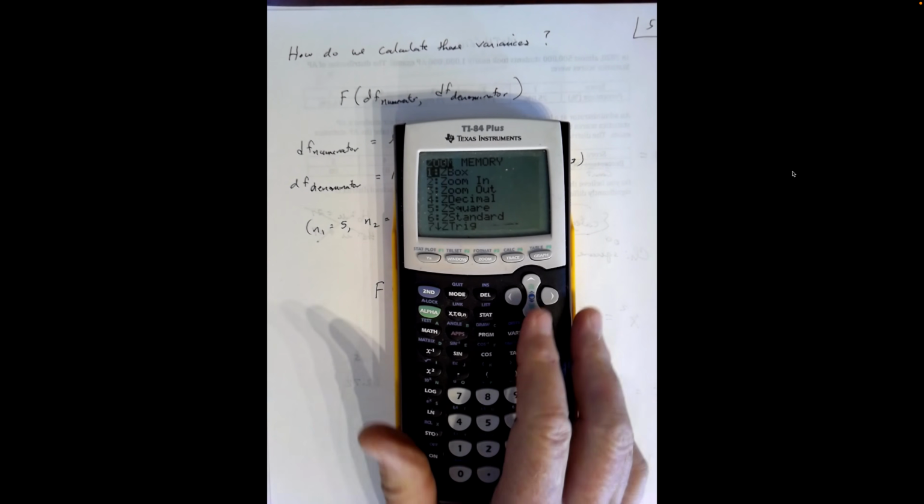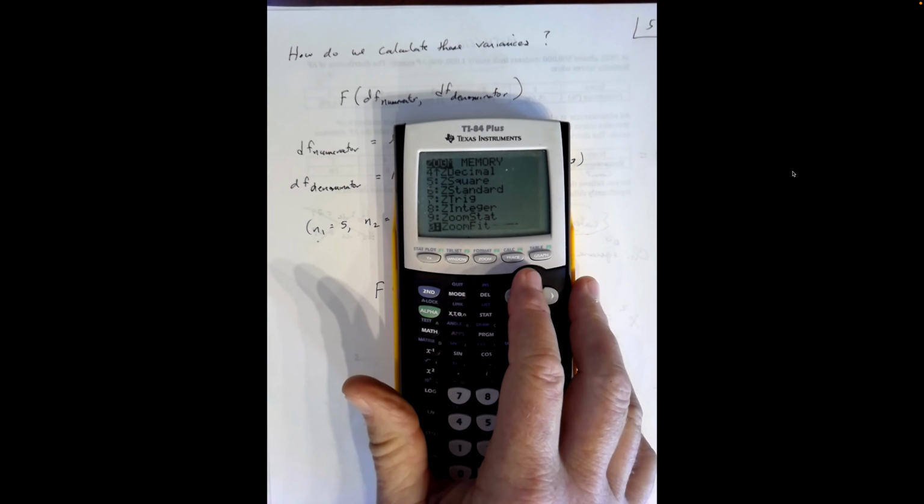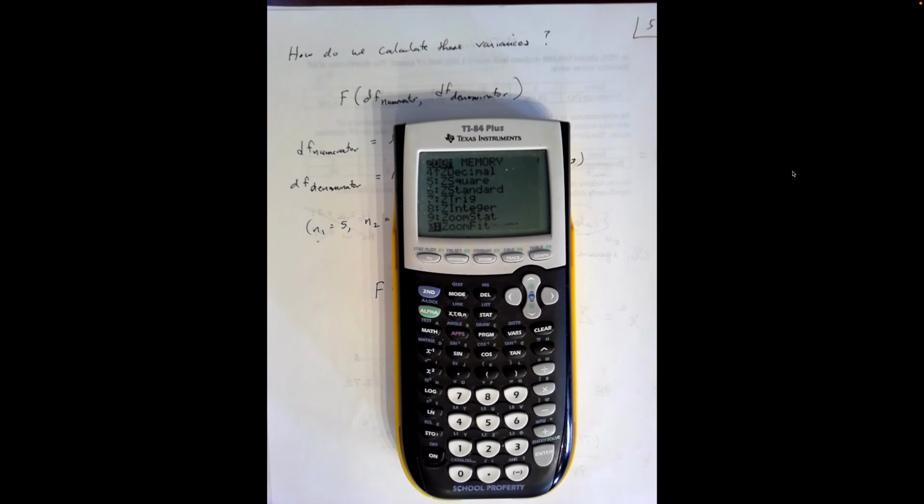Now if I go to zoom and just go to zoom fit, we will get a graph of the F distribution from which we calculate our p-value using, of course, the F statistic.